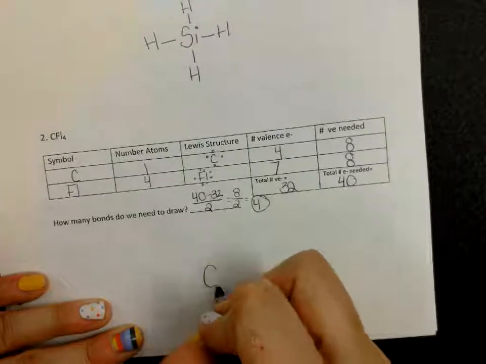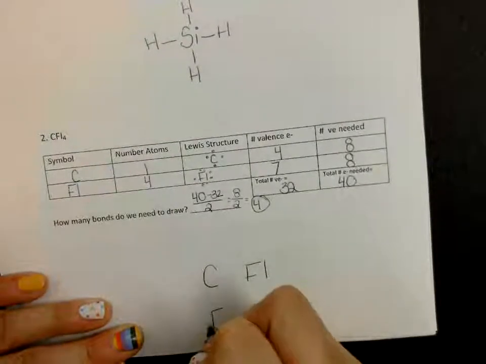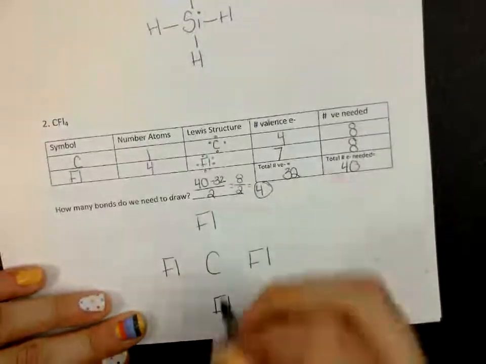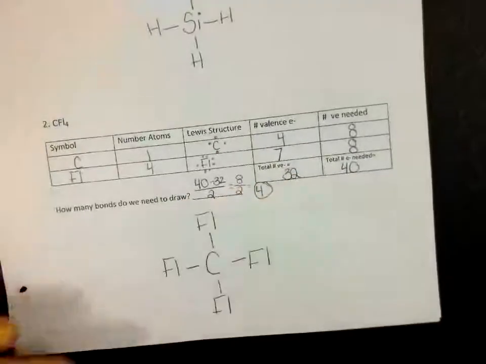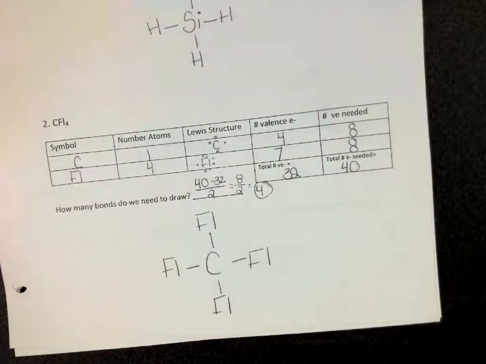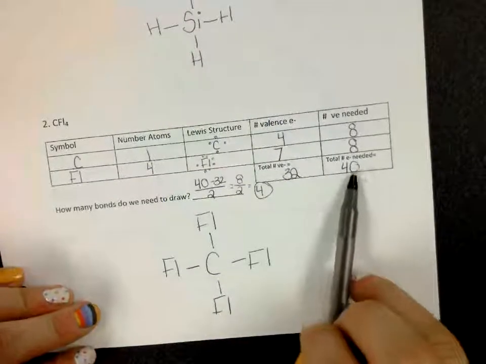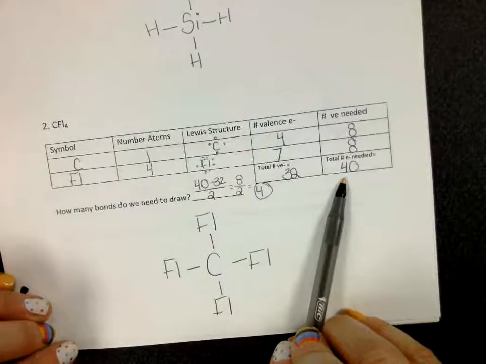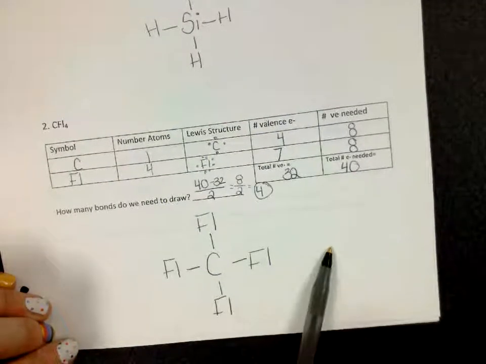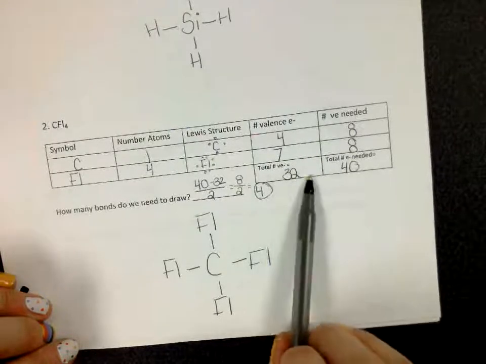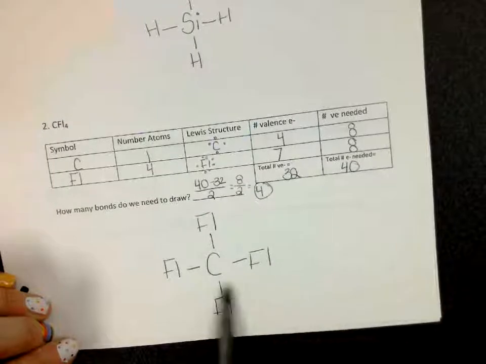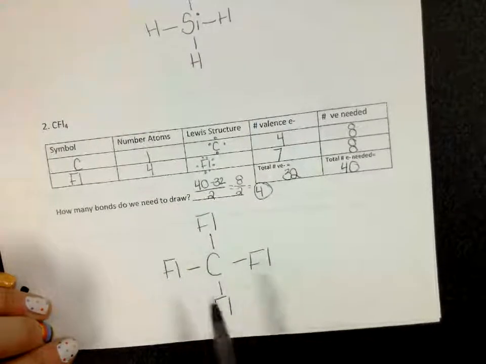So I'm going to put carbon in the middle and fluorines around the outside. And I'm going to draw 4 bonds. If everybody's happy, though, how many electrons are we going to have? 40. How many valence electrons do we have to work with, though? 32. So let's see if we have 32 drawn down here. 1, 2, 3, 4, 5, 6, 7, 8.